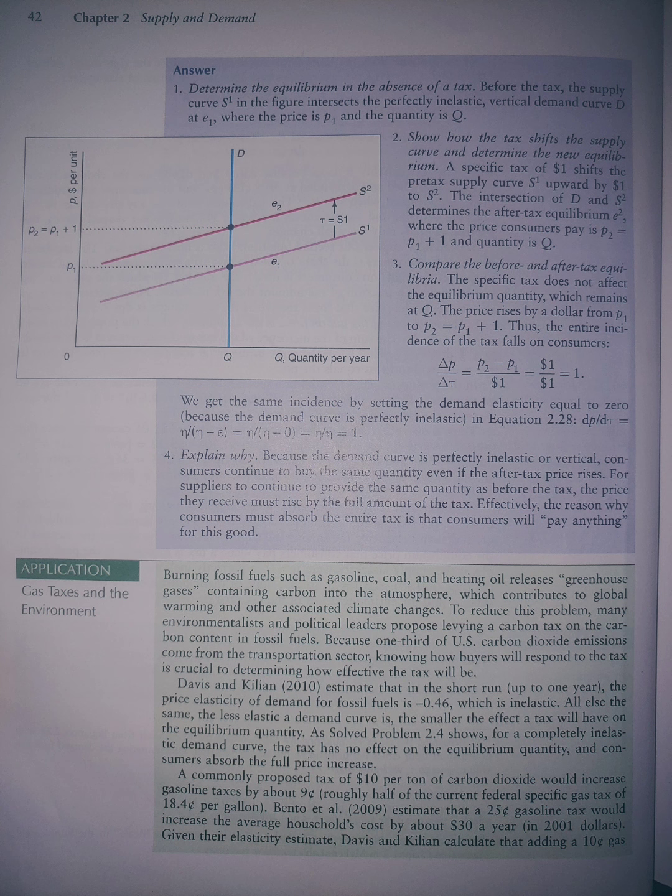4. Explain why. Because the demand curve is perfectly inelastic, or vertical, consumers continue to buy the same quantity even if the after-tax price rises. For suppliers to continue to provide the same quantity as before the tax, the price they receive must rise by the full amount of the tax. Effectively, the reason why consumers must absorb the entire tax is that consumers will pay anything for this good.